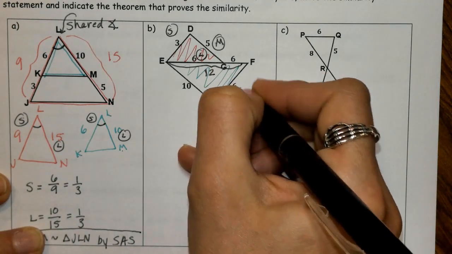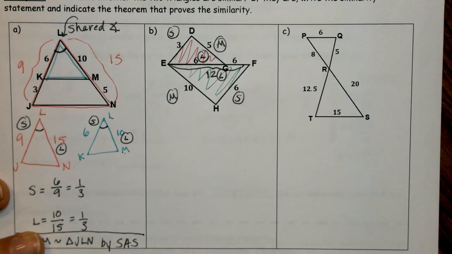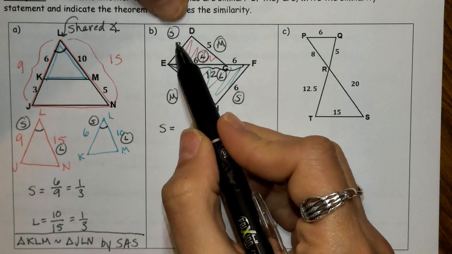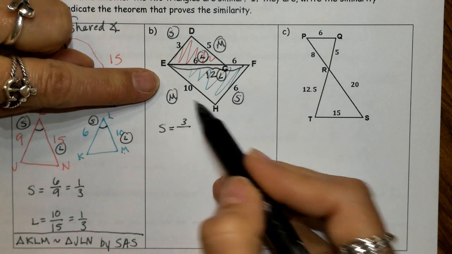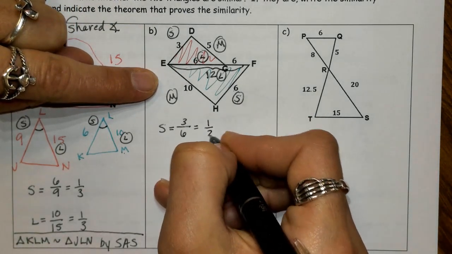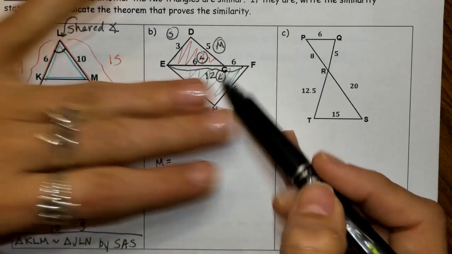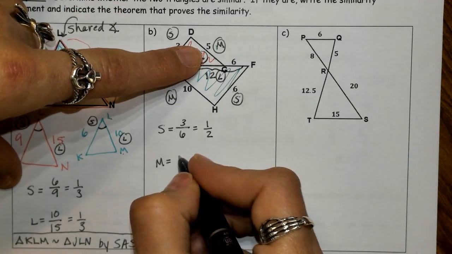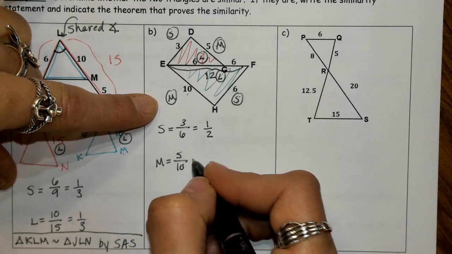Be careful with this problem. So now we have small, medium, and large. Let's go ahead and set up our ratios. Small, I'm going to take this top triangle, the small side 3, over the bottom triangle, small side 6, simplifying to 1/2. Let's look at the medium or middle sides. The top triangle went in the numerator, so we have to keep the top triangle in the numerator. The medium side is 5. The other triangle's medium is 10, so 1/2.